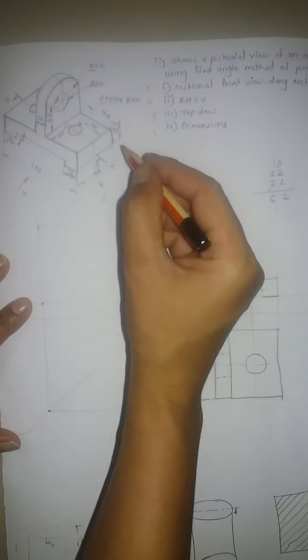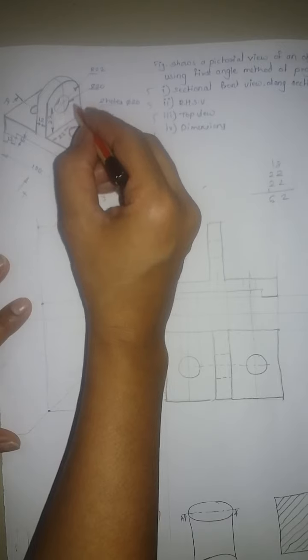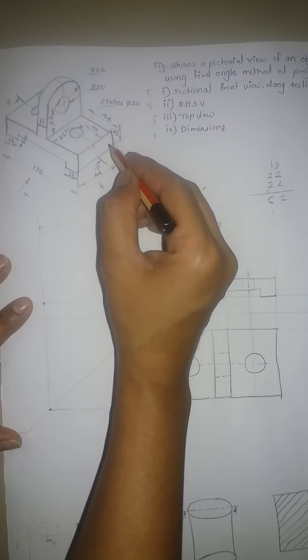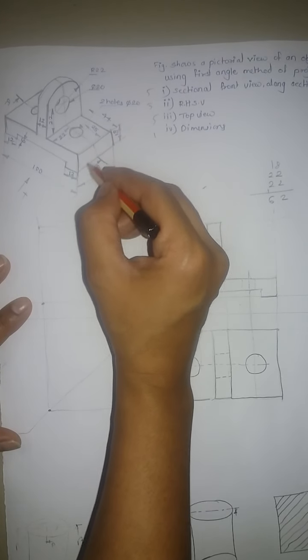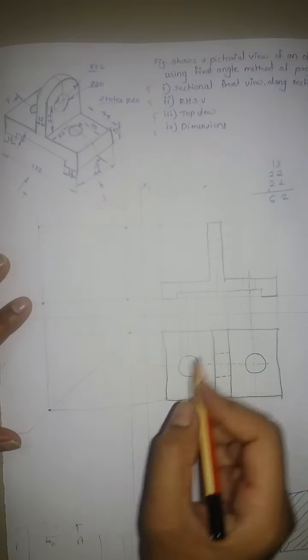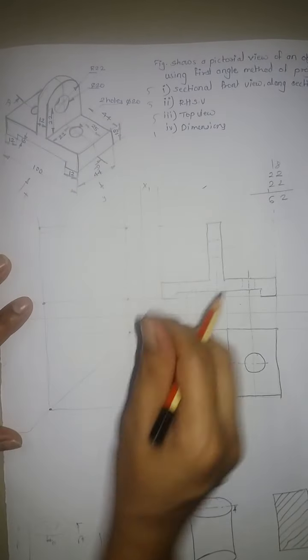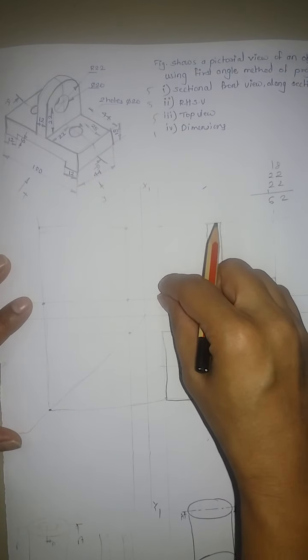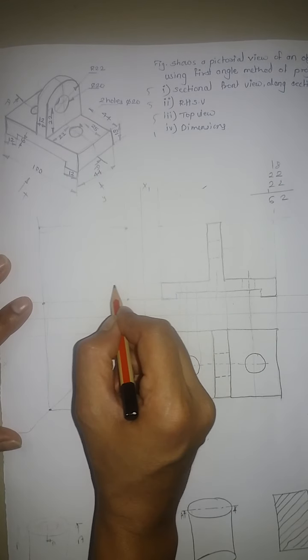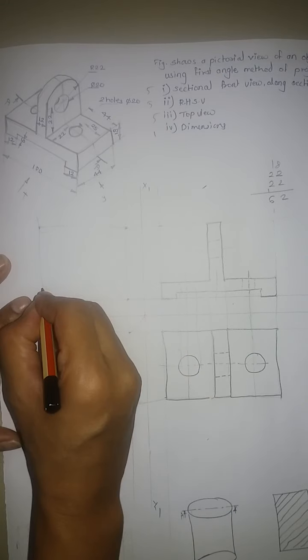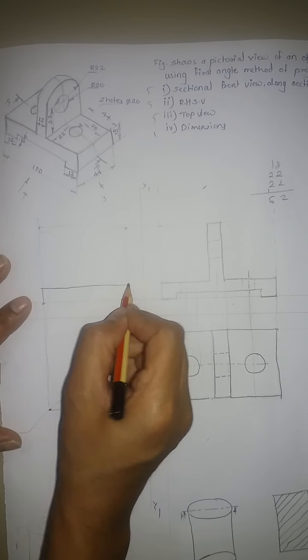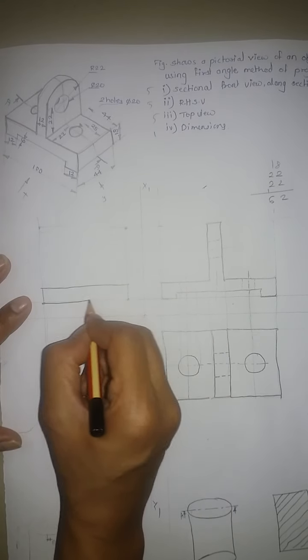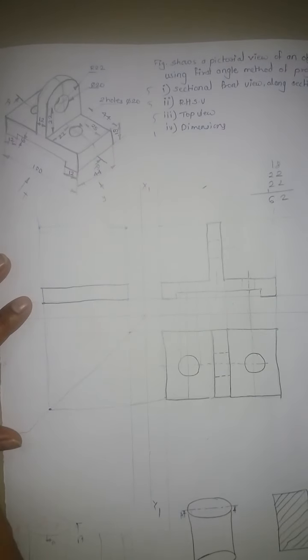So we'll draw the right hand side view. From the right hand side view, this surface is visible and this surface is visible. So first we'll draw this surface. So 44 by 18 mm. We have 44 mm already, and this is 18 mm, right? This portion is nothing but this portion in the front view, so we can project it. So you'll get that first rectangular surface in the right hand side view. Clear?